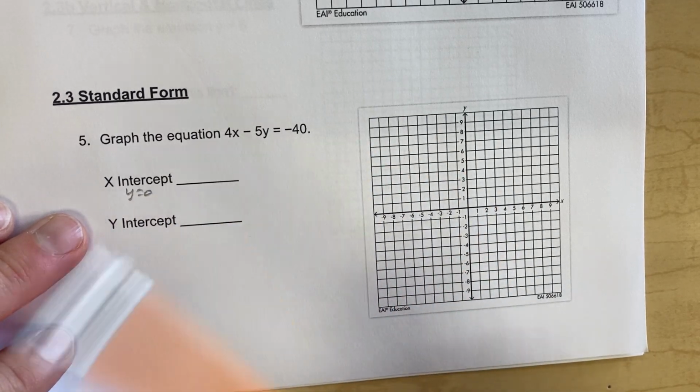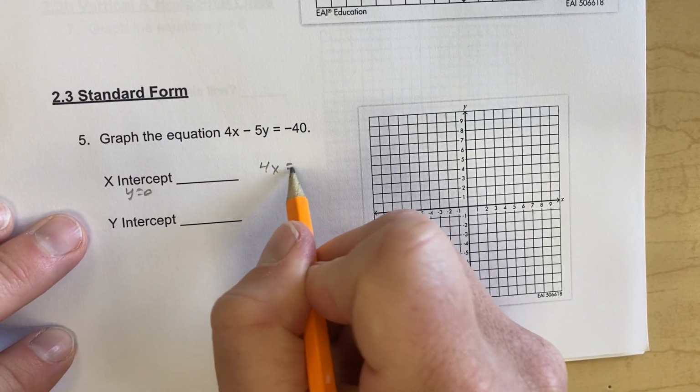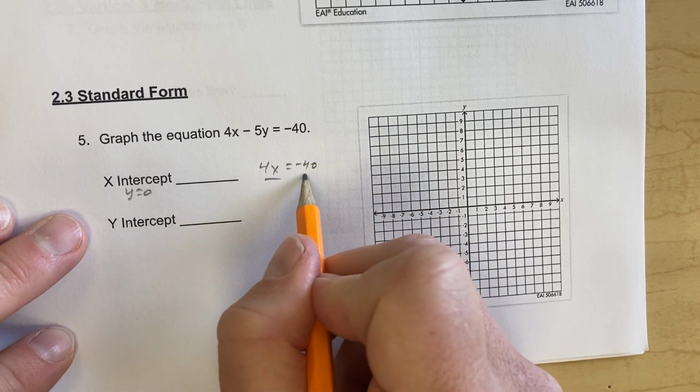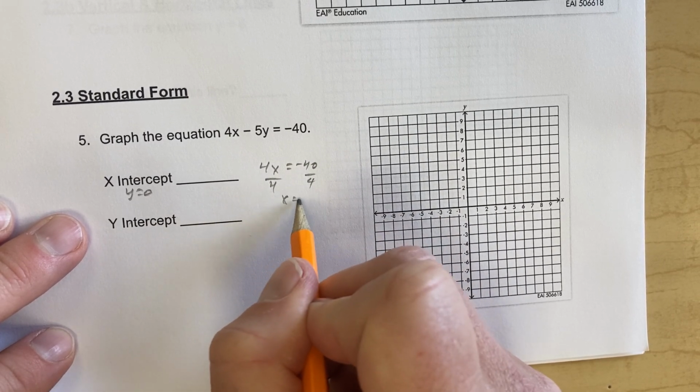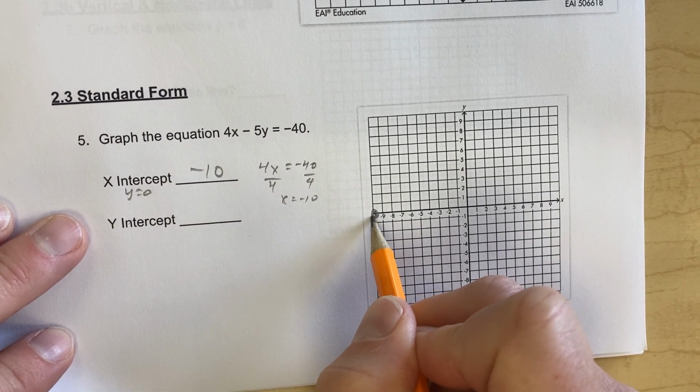Again, for the x-intercept, block the y out. You're going to get 4x equals -40. We divide by 4. That means x equals -10. So you go to -10 and make a big dot.